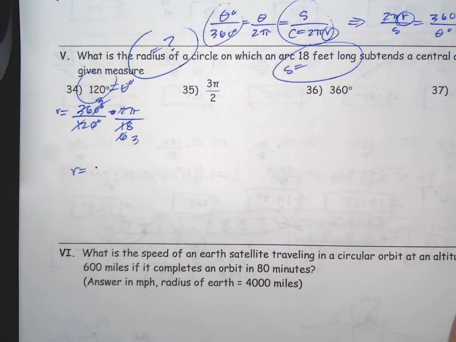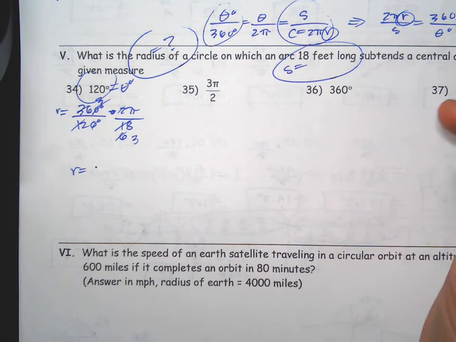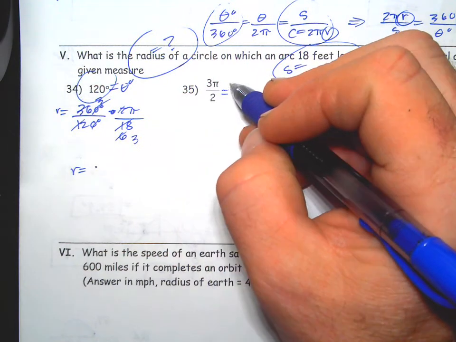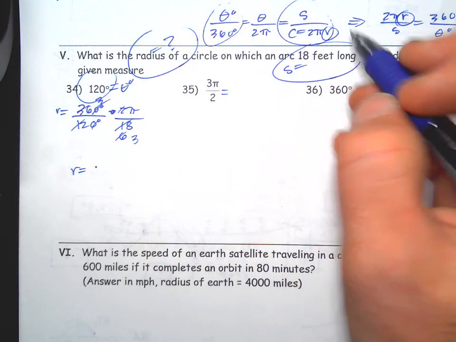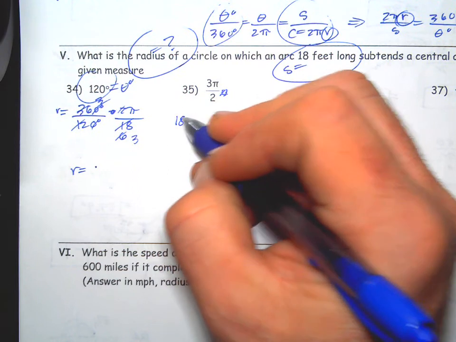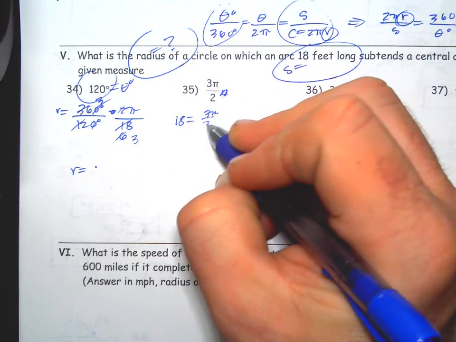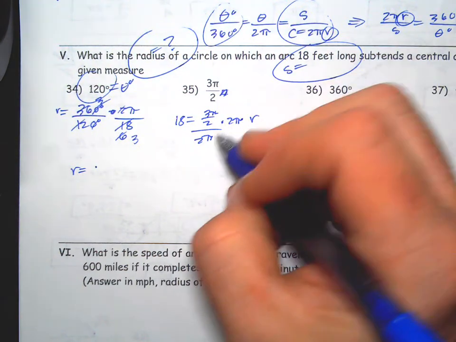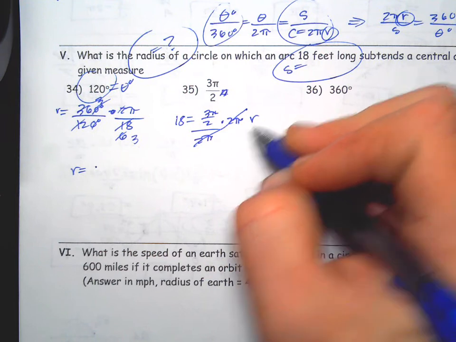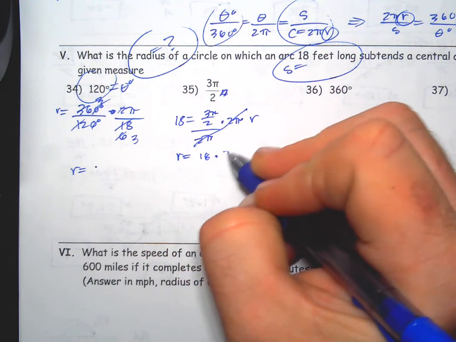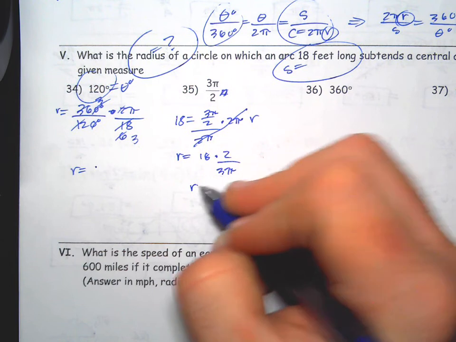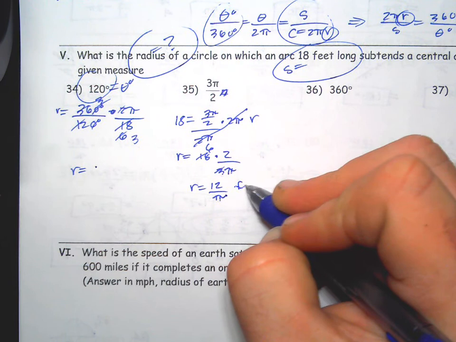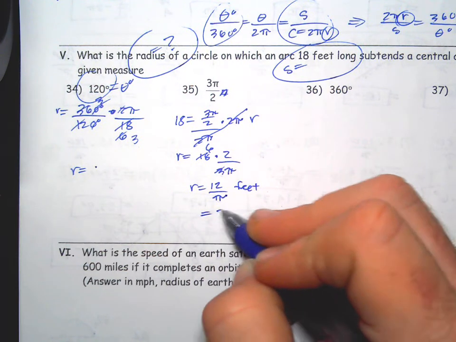Now the next one's in radians. Here's the deal. This is arc length, right? Let's do it a little differently, as if we were trying to find arc length. The arc length is 18, so 18 equals 3 pi over 2 pi times the circumference 2 pi r. The 2 pi's cancel. I'm going to solve for r here. So r is going to equal 18 times 2 over 3 pi, and r is going to equal 12 over pi feet. As a decimal, that's 3.820.